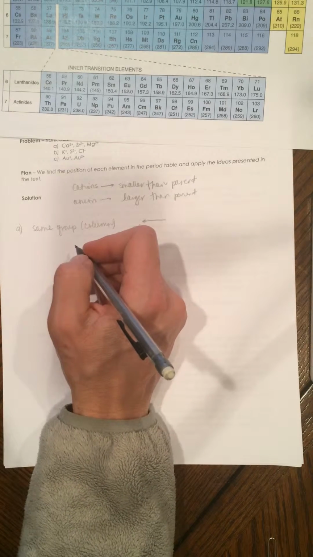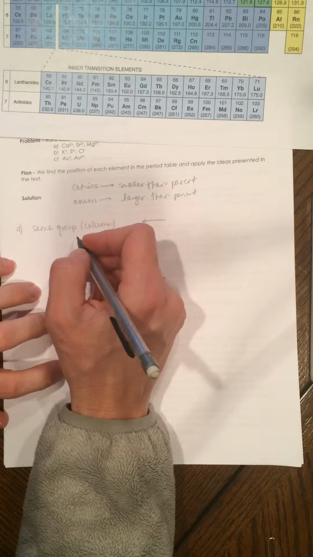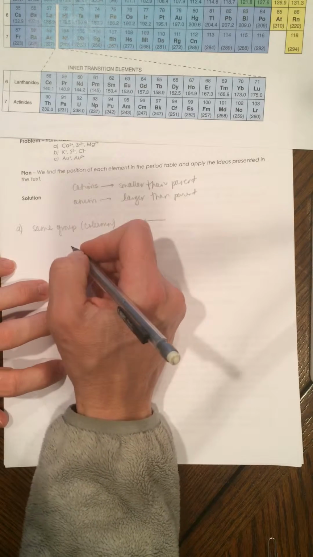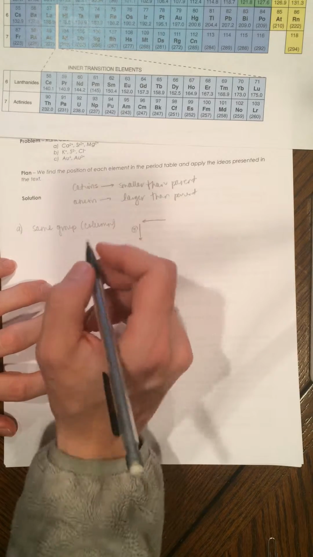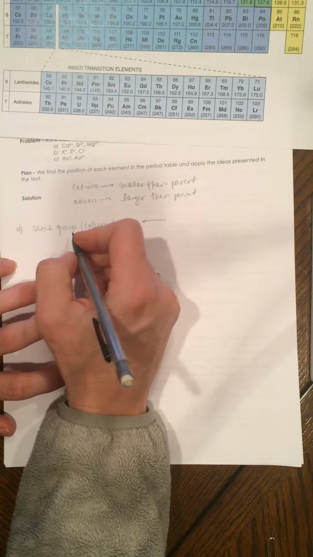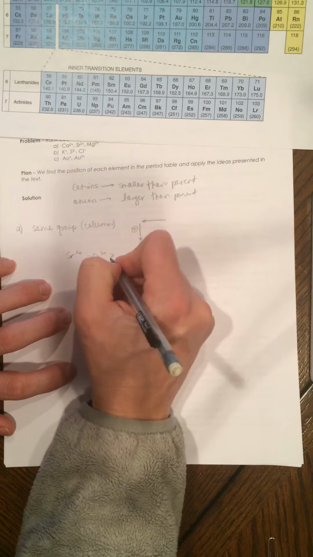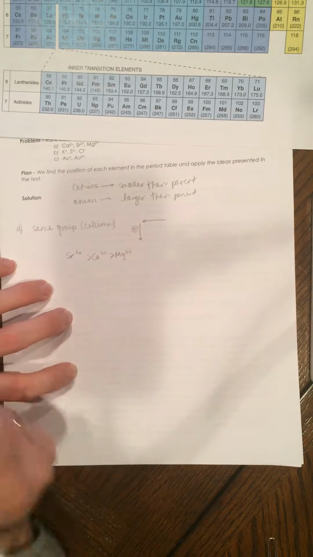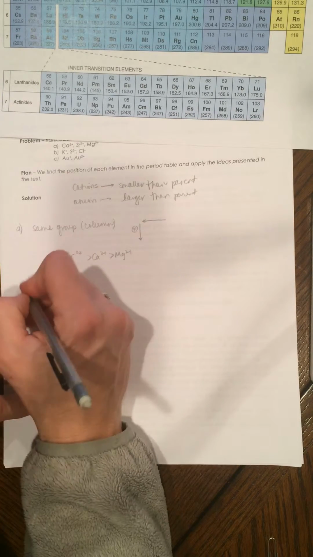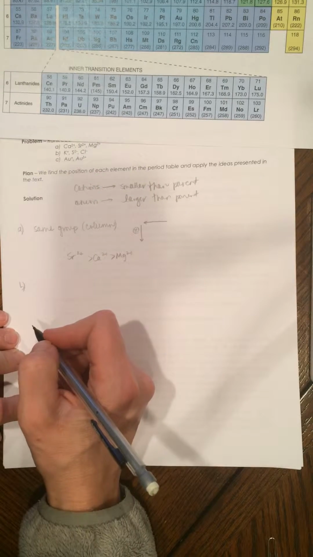So in this case, our largest ion is going to be the strontium cation. This asks us to rank them in order of decreasing size, so we need to put our largest first. So strontium is going to come first, and then calcium, and then magnesium. So that one's pretty straightforward, again, an apples to apples comparison.